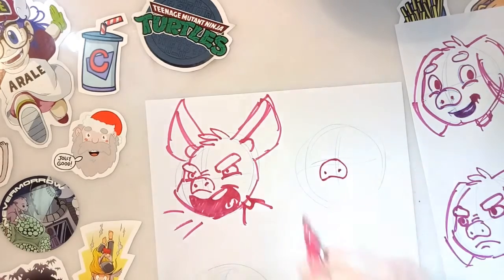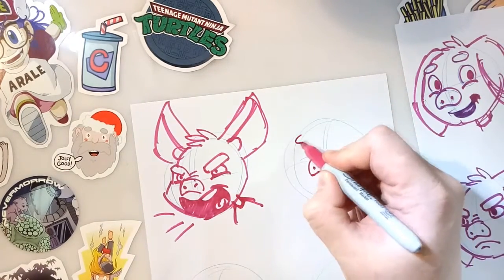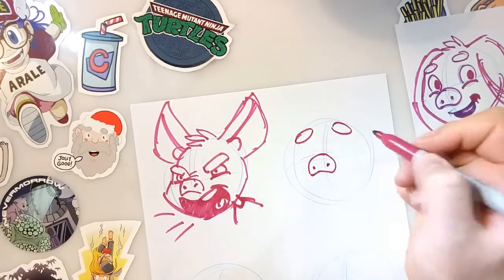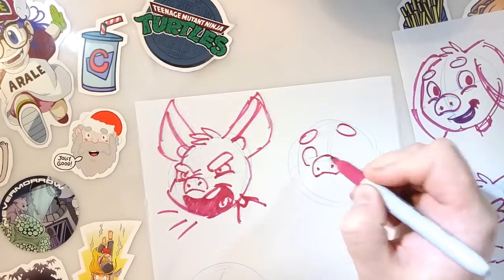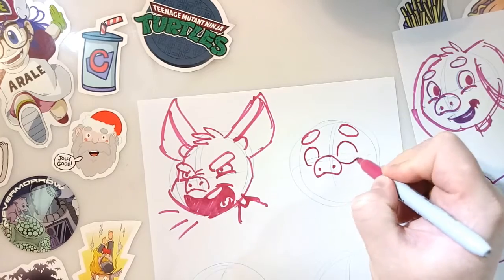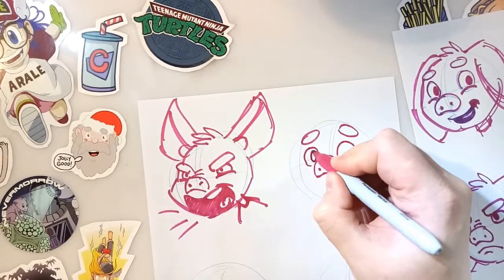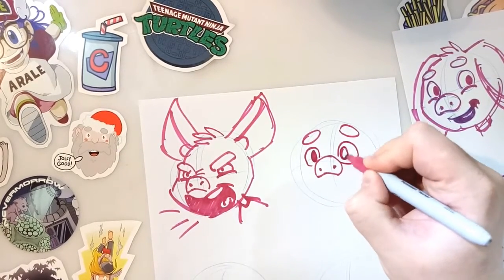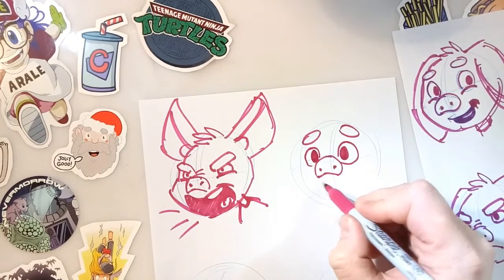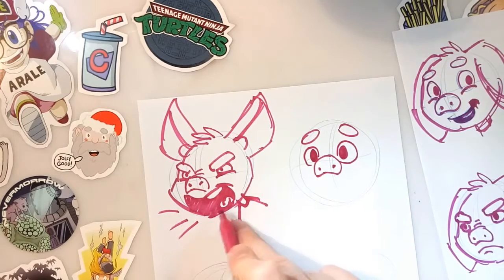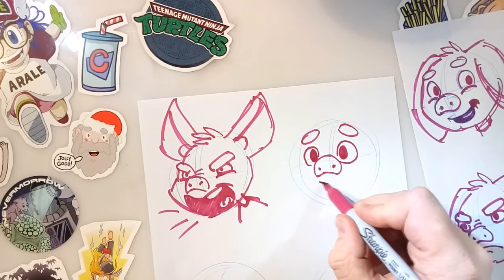And his nose there. Now we want to have some really high, pointed up eyebrows. Really wide eyes. Nice big pupils, like I was saying before. And we're actually going to use a really similar mouth here.